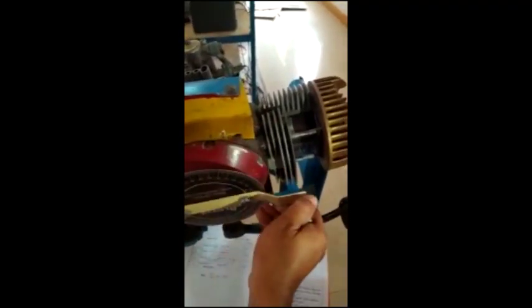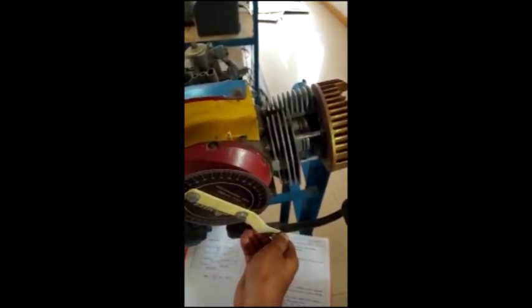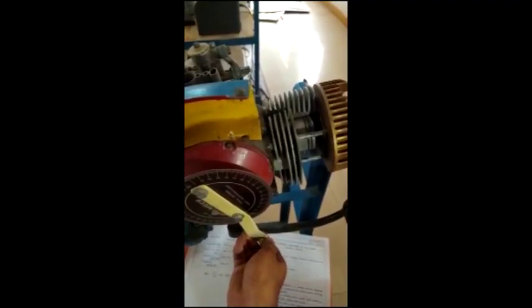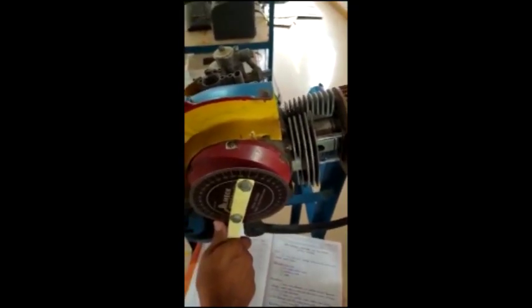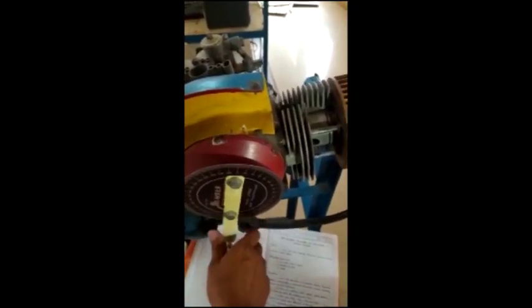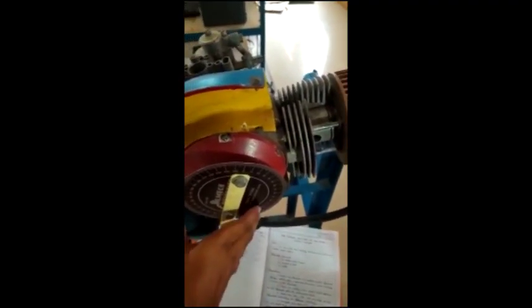Here the crank revolution is a single revolution. In the first half, suction and compression are done. In the second half, power and exhaust are done. The piston moves from top dead center to bottom dead center, and the suction and compression process is done. Then from bottom dead center to top dead center, the compression and exhaust process is done. Okay, so we have to mark a reference here.